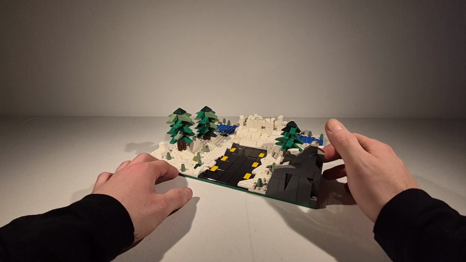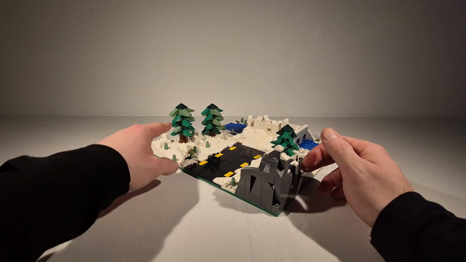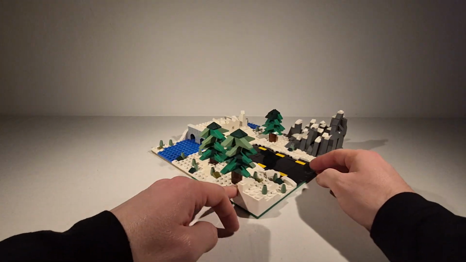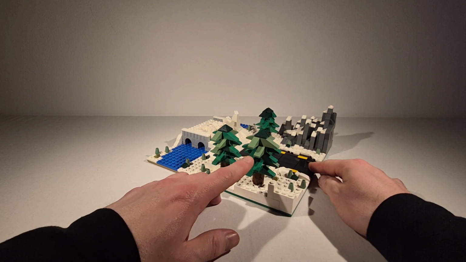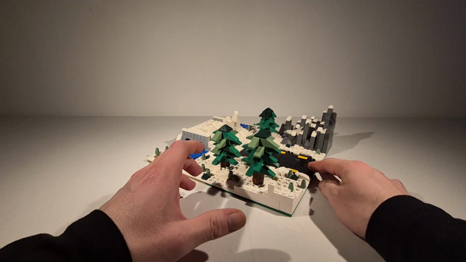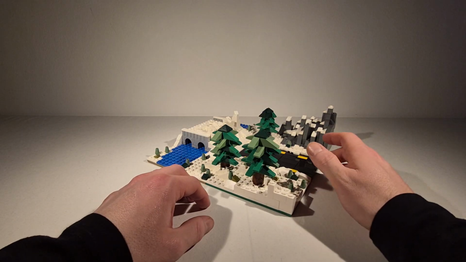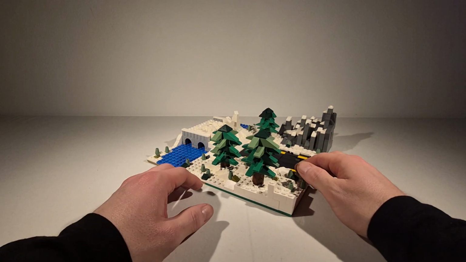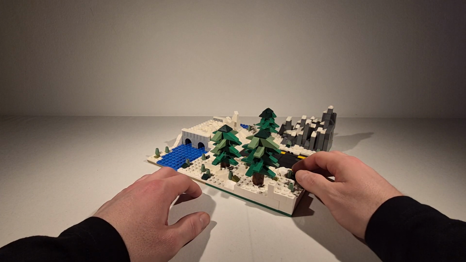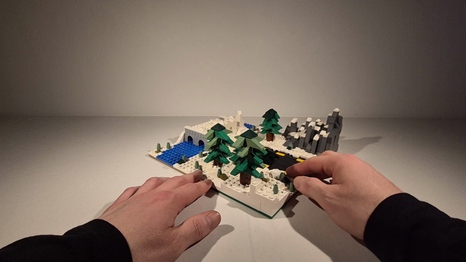Anyway, I have built pine trees. I used these slopes, this green with different colors. I can show you a little closer so you can see it, just right here. It's the ordinary green, the sand green and the dark green. I really enjoy mixing up the colors to give it a deeper look. I think it came out pretty good, but it looks a little bit like Minecraft or something.